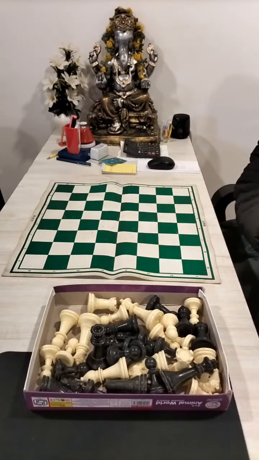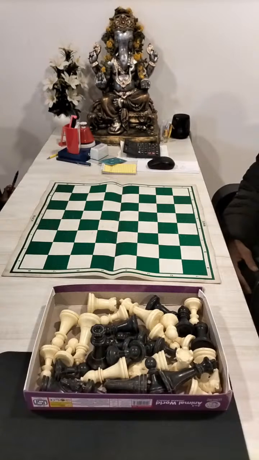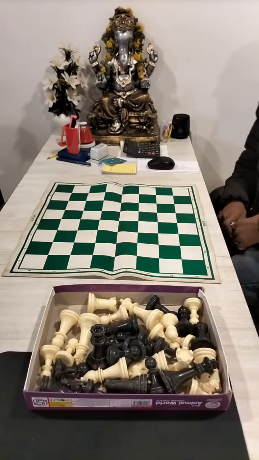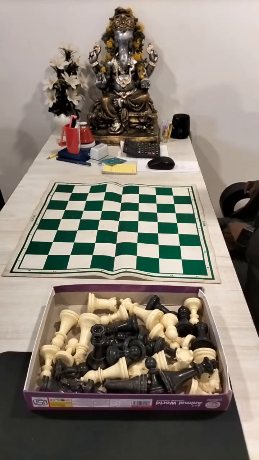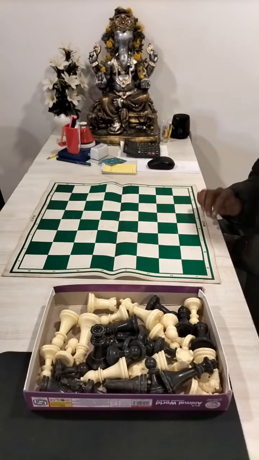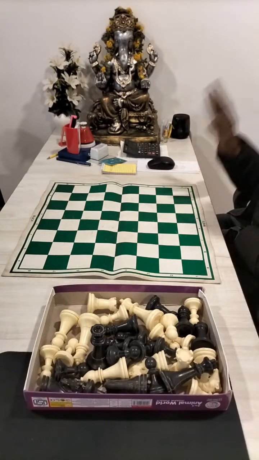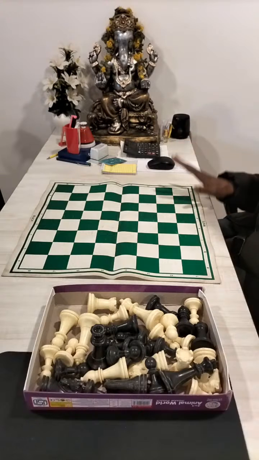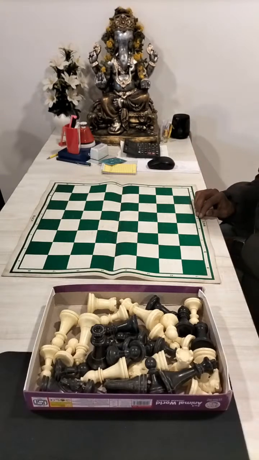What else do you know? Tactics. Okay. Now, calculating the pieces. Okay. Now what we do is we learn from total basics, from scratch. We learn the ABCD of chess.